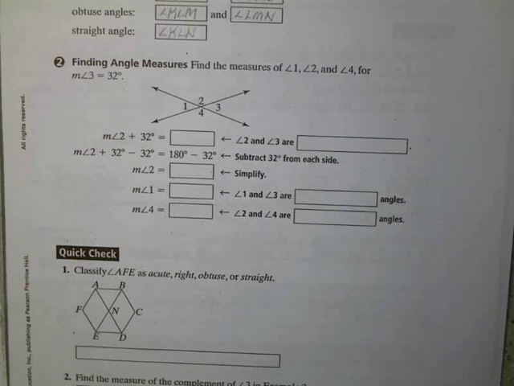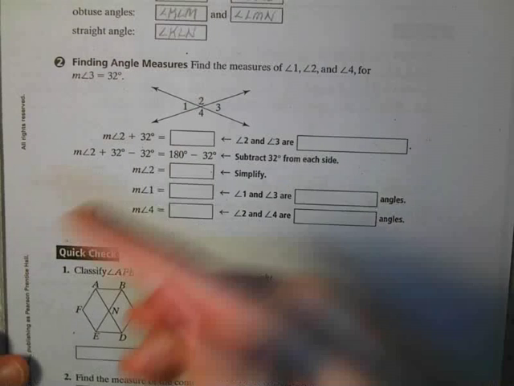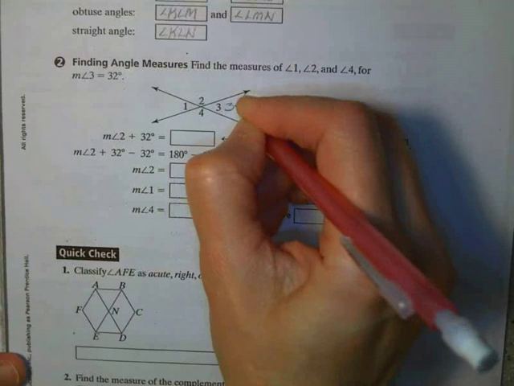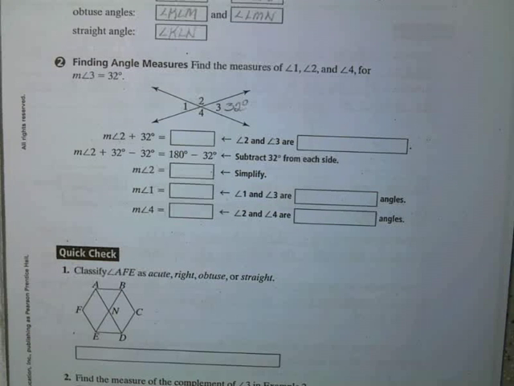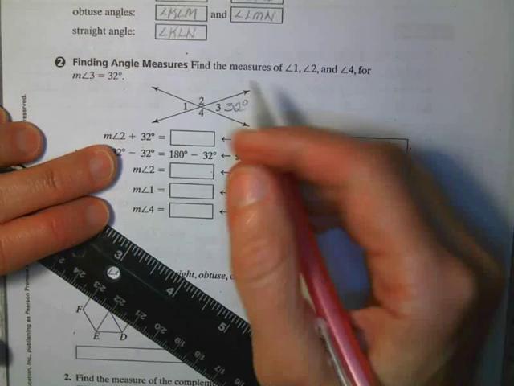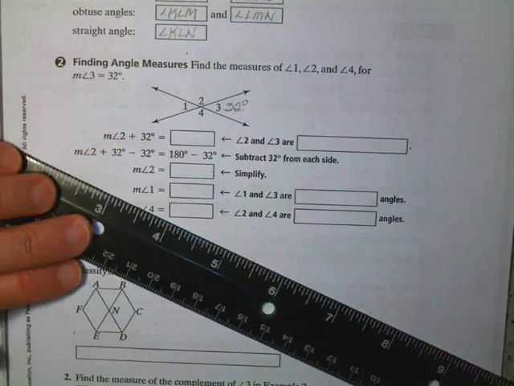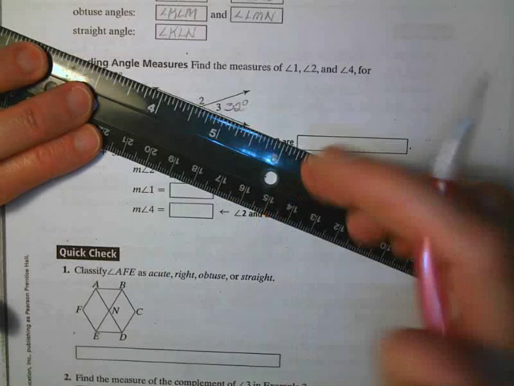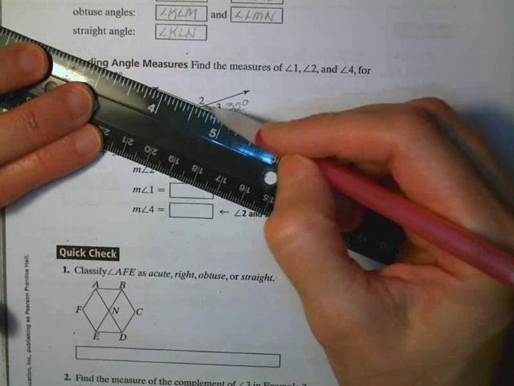Find the measures of angle 1, 2, and 4 for the measure of angle 3 being 32 degrees. So I'm going to mark in that that is 32 degrees. Okay, so now I want to do a little bit of looking around here. The measure of angle 2 is right here, plus the measure of angle 3.